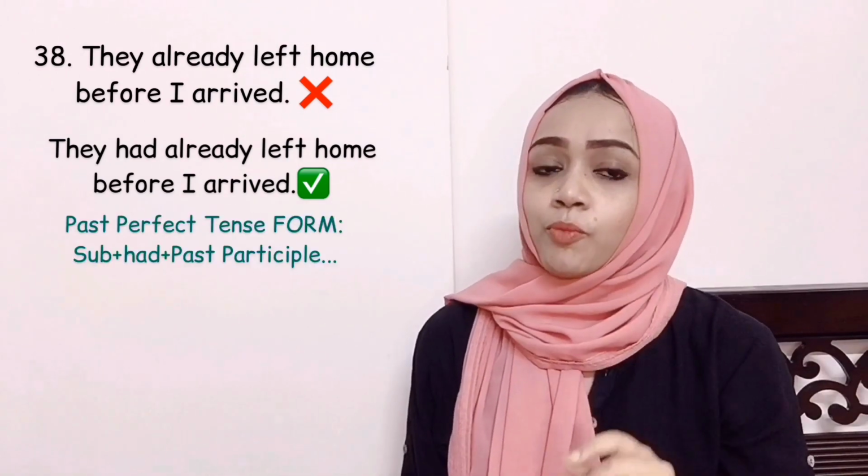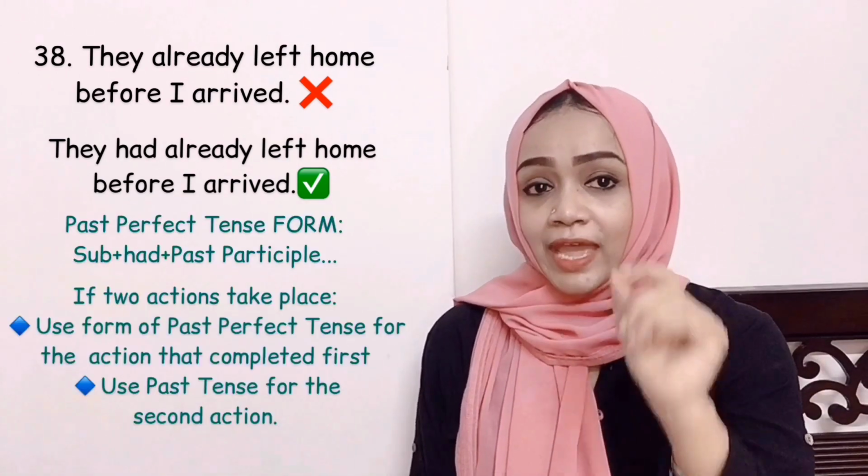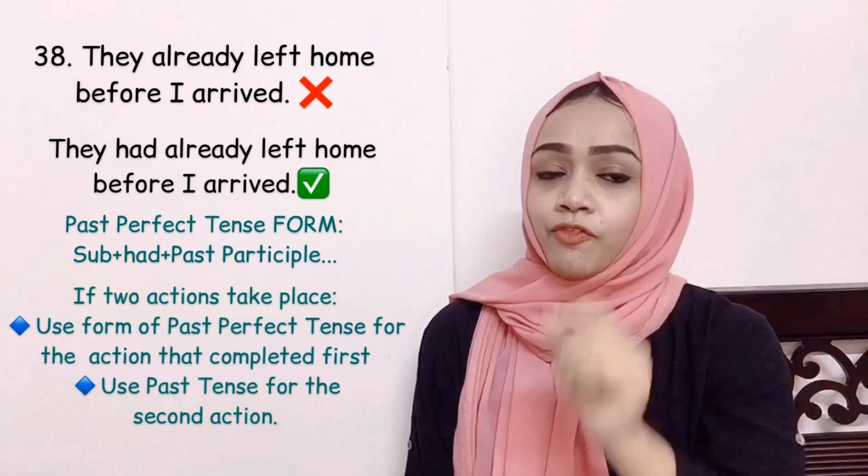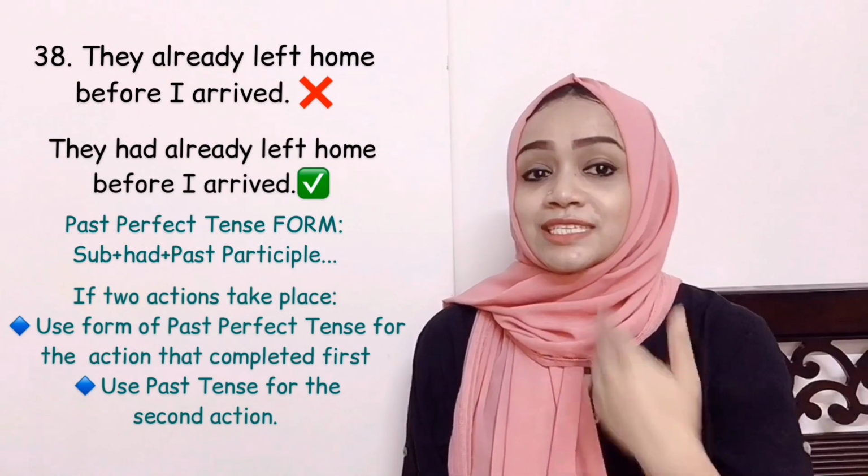The next wrong sentence we have is they already left home before I arrived. The correct one should be they had already left home before I arrived. In this sentence, two actions took place. They left home, I arrived. We need to use the past perfect tense for the action that had completed first. Then we need to use the past tense for the second action.